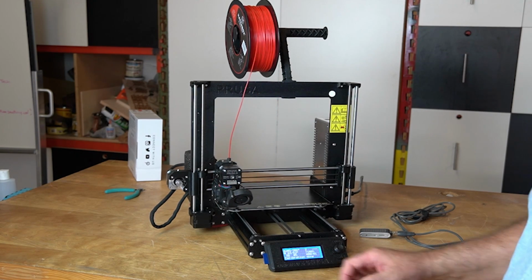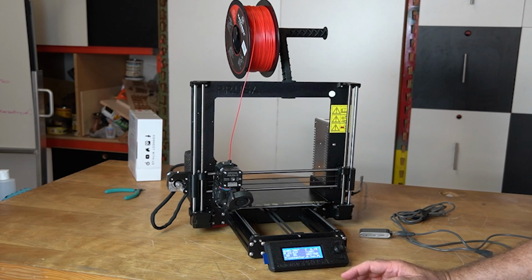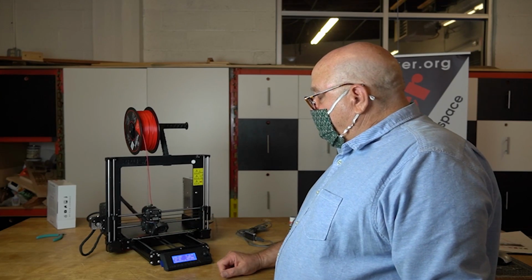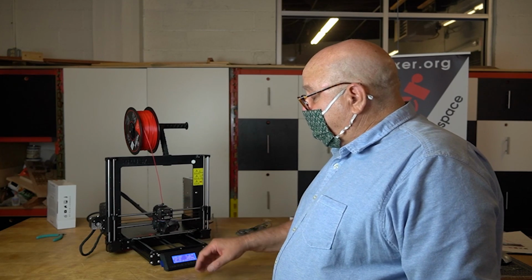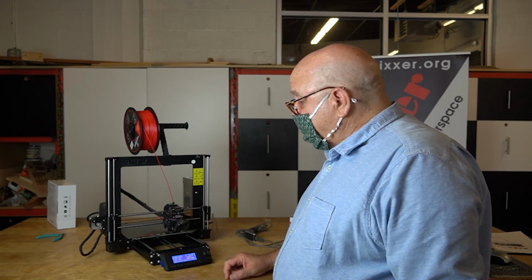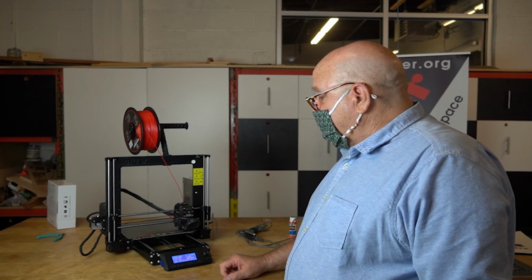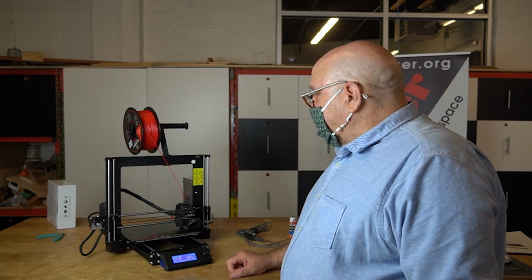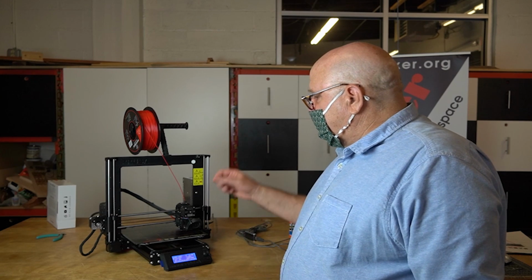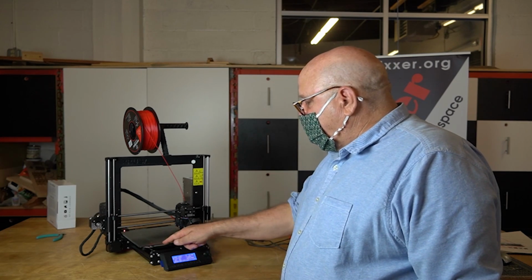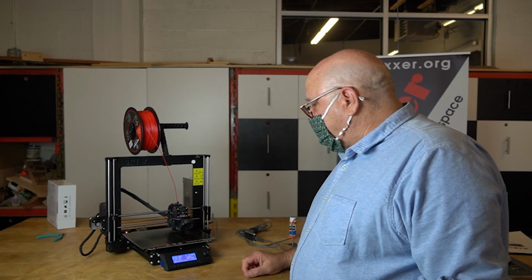It'll lay down one layer of PLA, and what you want to make sure is it does lay it. If it doesn't lay anything down or something doesn't look right, you may need to stop your job and find out what's happening. But for the most part, this first strip does come on here.